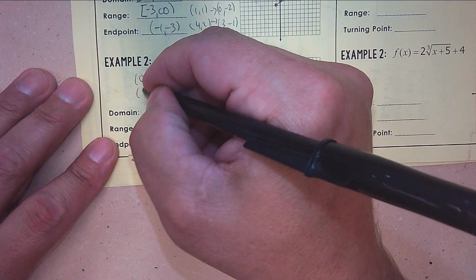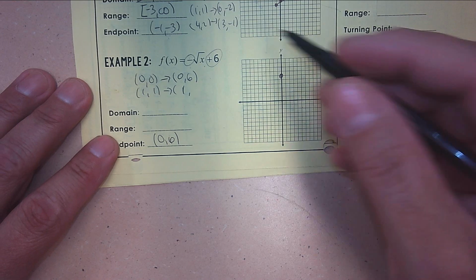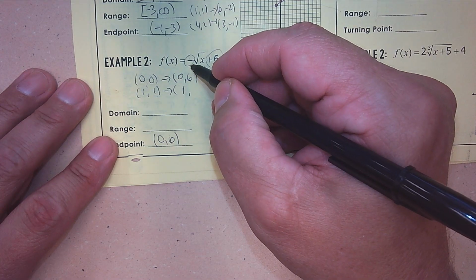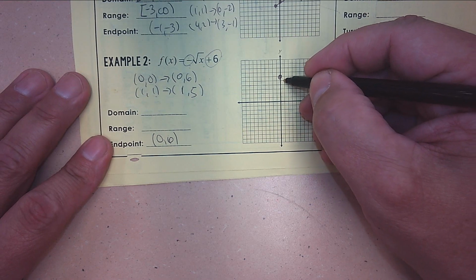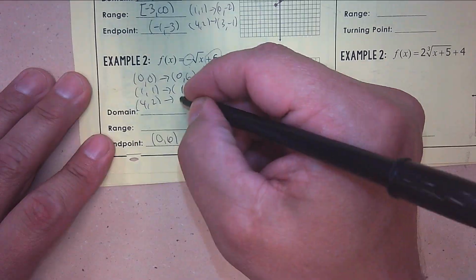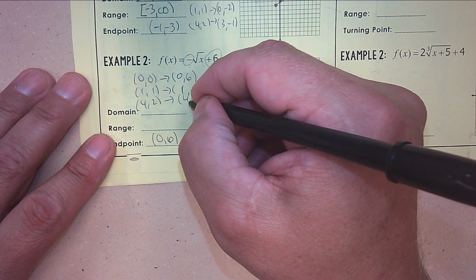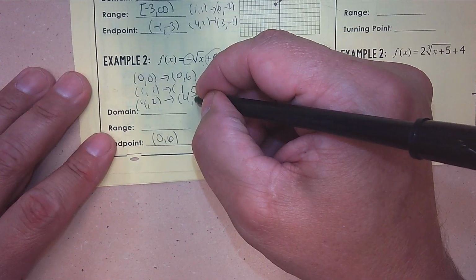And 1, 1. So 1 stays the same, but we're going to go 1 times negative 1, and then add 6. So 1 and 5. And then the last one, 4, 2. 4 will stay the same. 2 times negative 1 is negative 2, plus 6 is 4. So 4, 4.